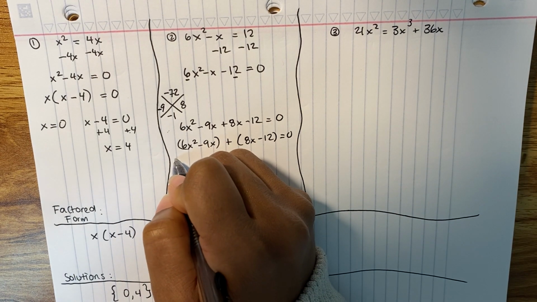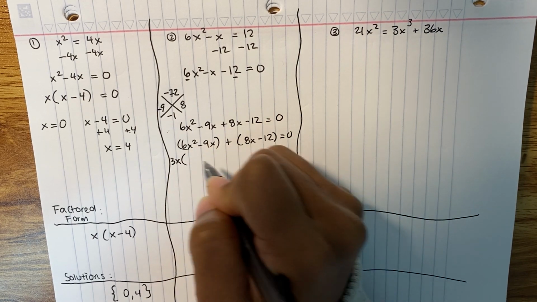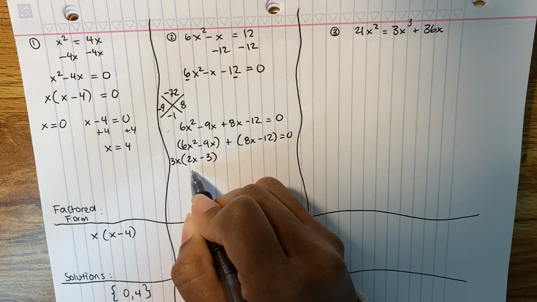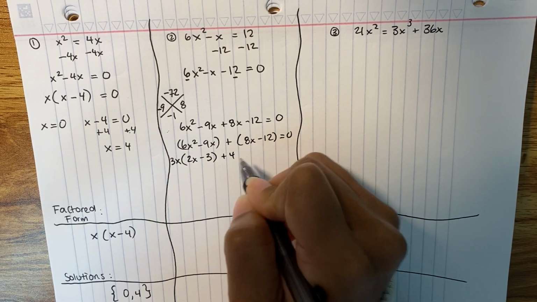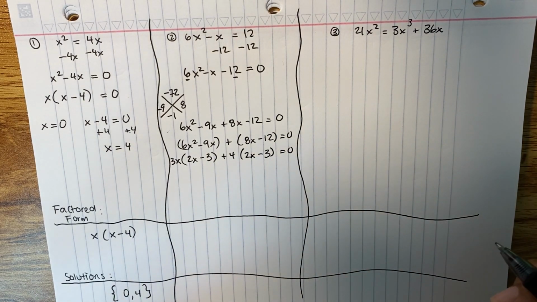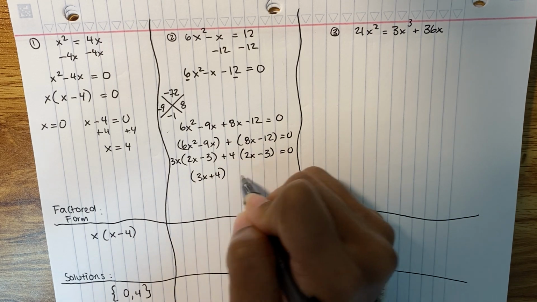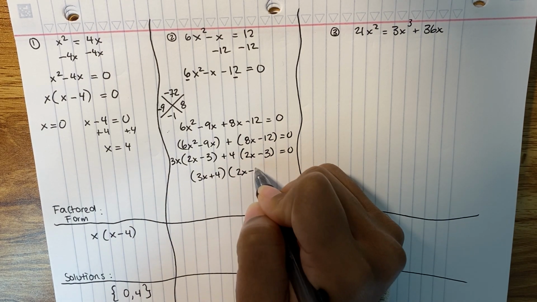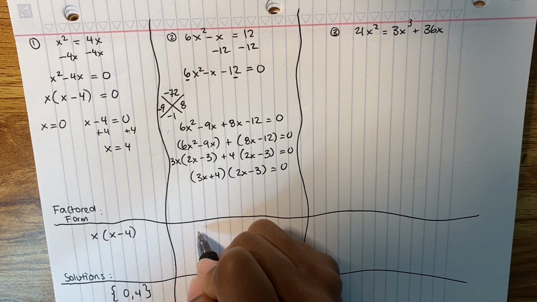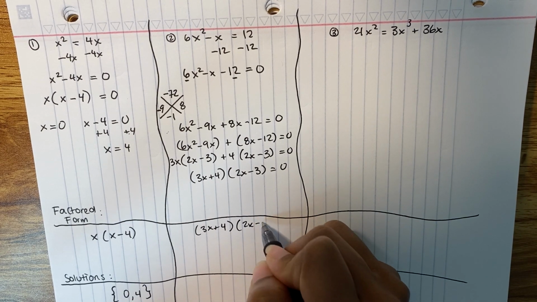Lastly, take out a GCF. So x is in common, as is 3, and I have 2x minus 3. In the other group, I wanted to match this one, so I need to take out a positive 4, and I have 2x minus 3 equals 0. Then we're going to group 3x plus 4, and drop down 2x minus 3 equals 0. So we found our factored form. That is 3x plus 4 and 2x minus 3.